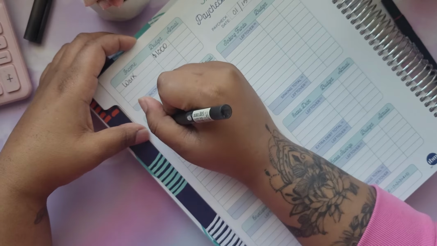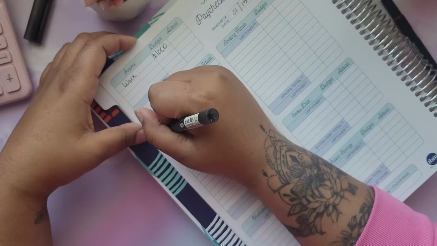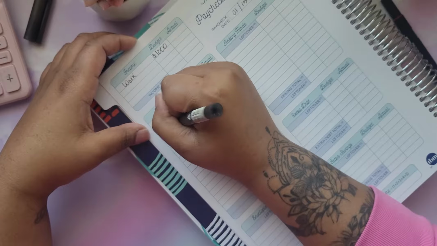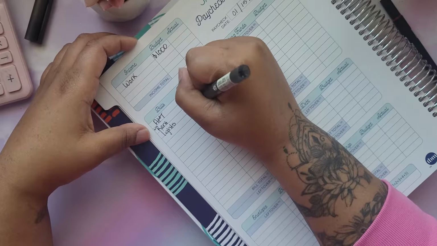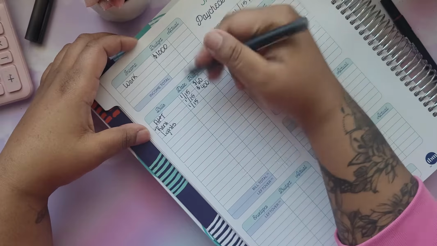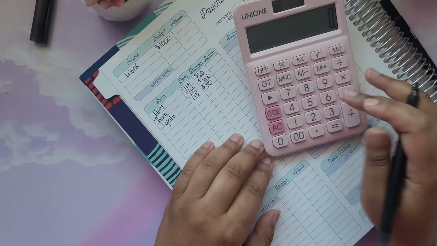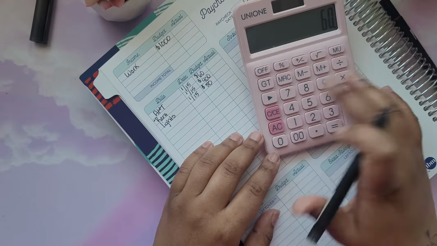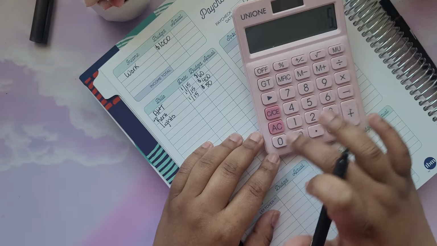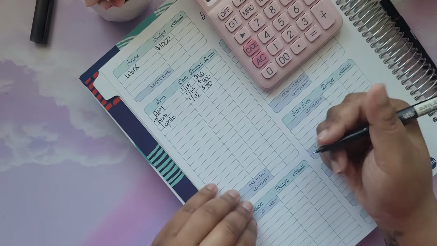And then you have to pay lights. I'm probably gonna make them all the same date just so you can get a gist of it. But right here, you would just put your due date. So let's say your lights is about $50. So you're gonna calculate all that up. We have 60 plus 400 plus 50. So that's $510.